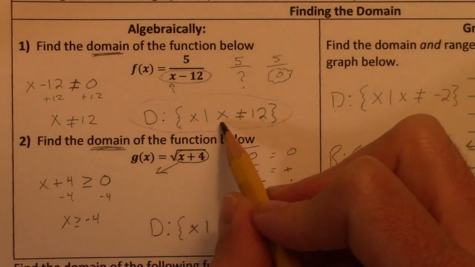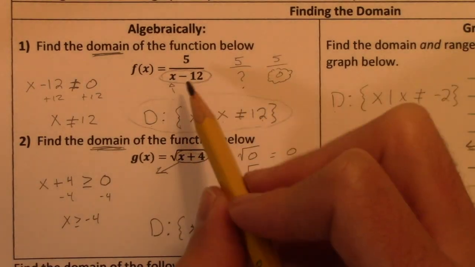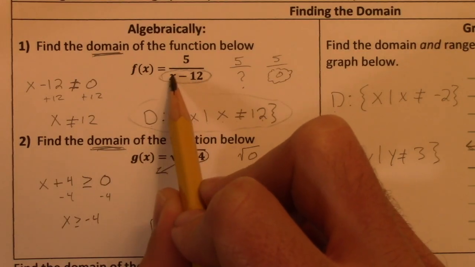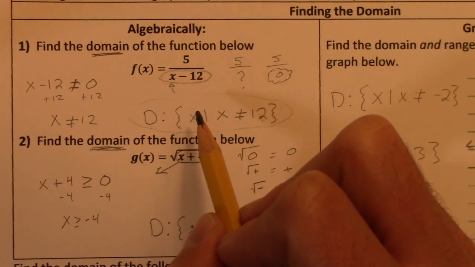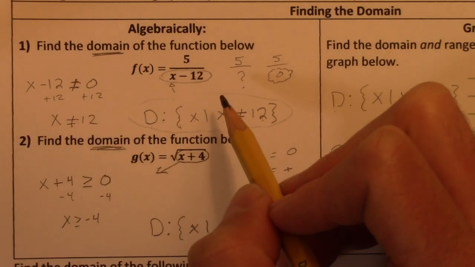Why is it that x cannot equal 12? Well, let's think about what happens if it was 12. If I plugged in 12 right here, I'd have 12 minus 12, which is 0, and I'd end up with 5 divided by 0. Well, you can't divide by 0 in math. It's not allowed. It's a rule in mathematics, you can't divide by 0.